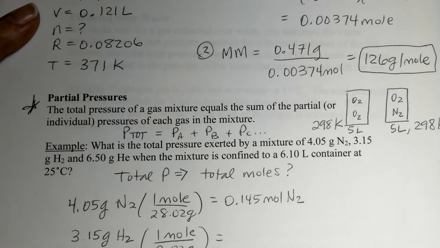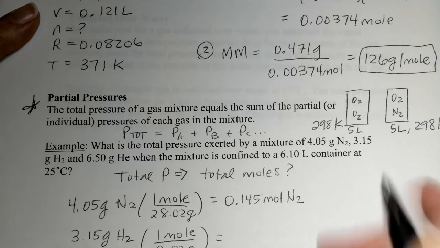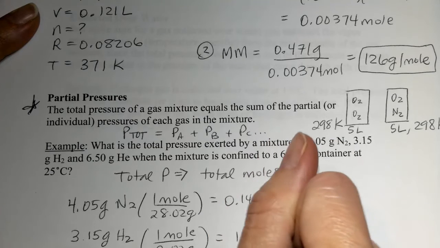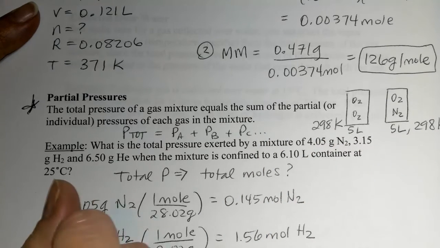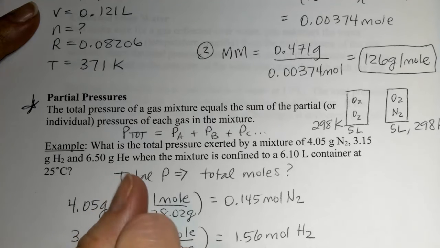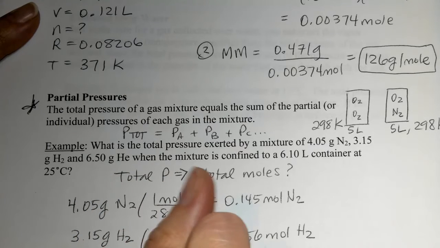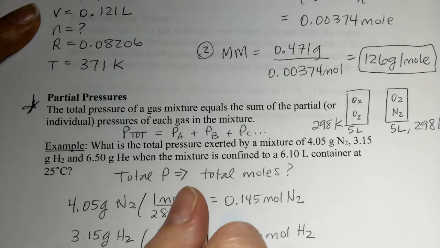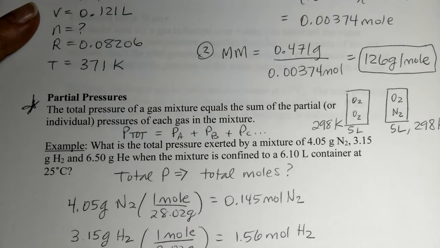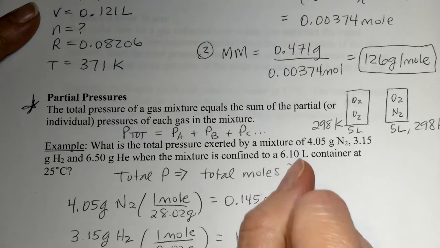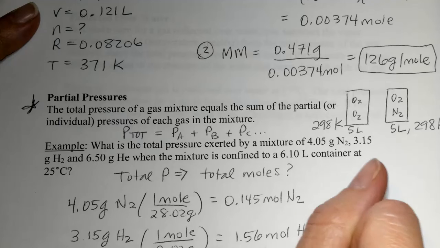So when I divide those two, I get 1.56 moles of hydrogen. And then for the helium, 6.50 grams of helium. 1 mole of helium is 4.00 grams from the periodic table. When I divide those, I get 1.63 moles of the helium.